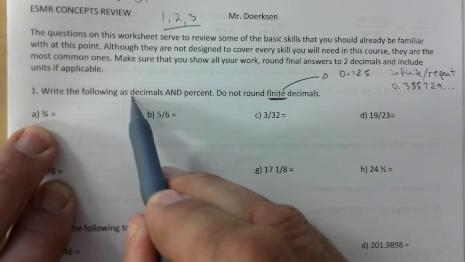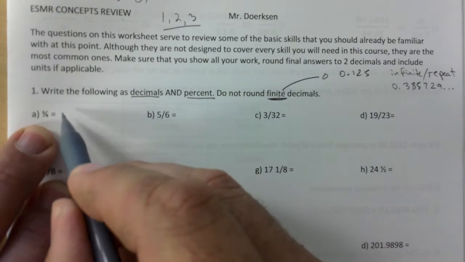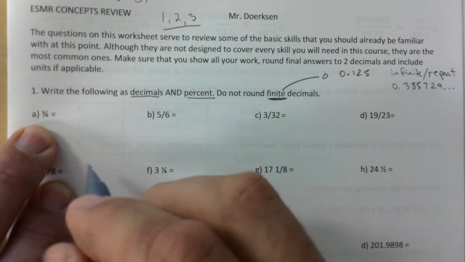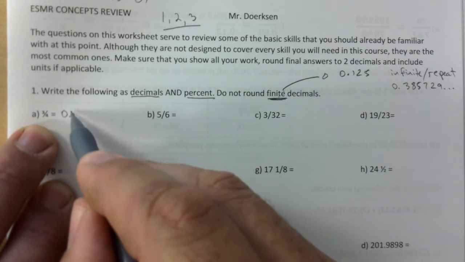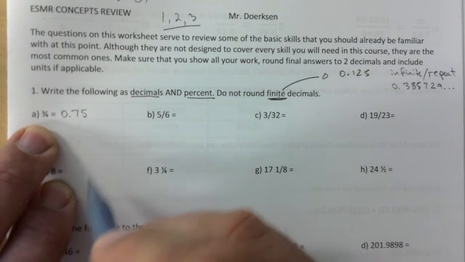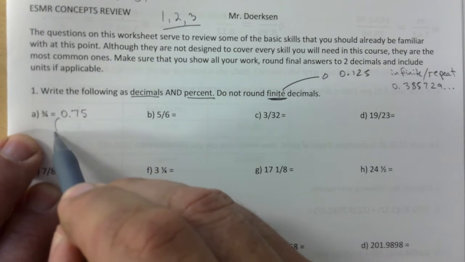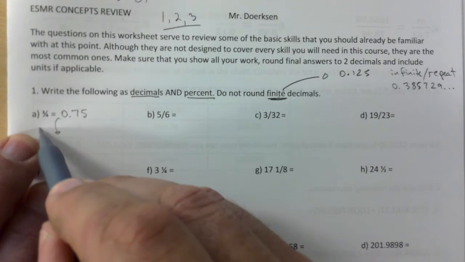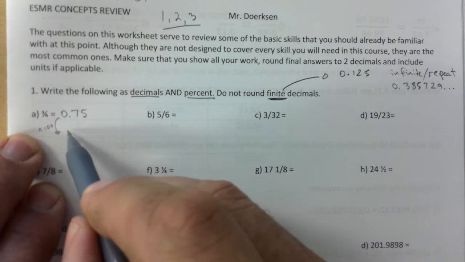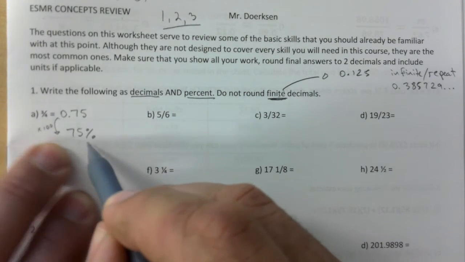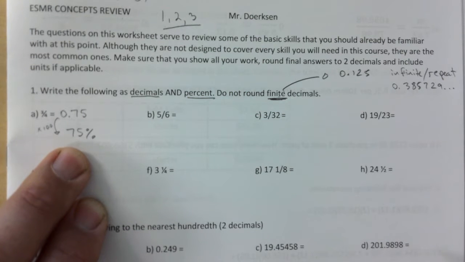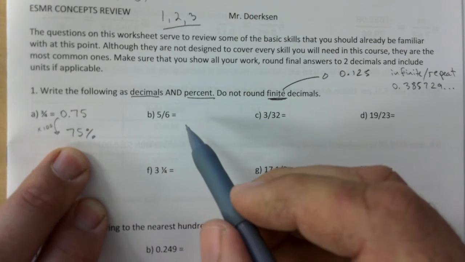3/4, we're supposed to write it as a decimal and percent. And some of you are saying, I've watched this already. Why are we doing this again? Just making sure you're all on the same page. So 0.75 is the decimal. To get any decimal into a percent, all we do is multiply it by 100. And then make sure you add, this is actually a unit, the percent symbol to it. Okay.